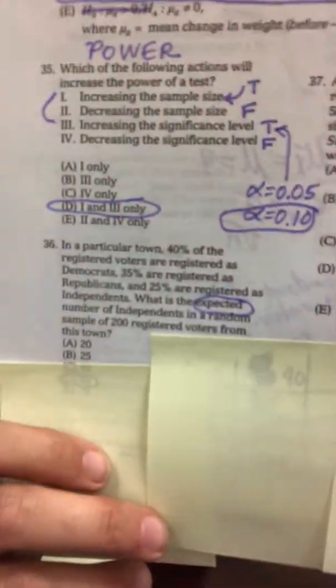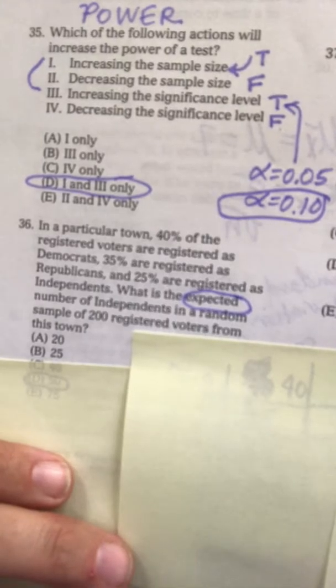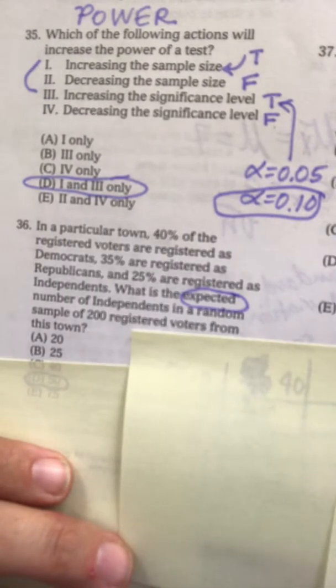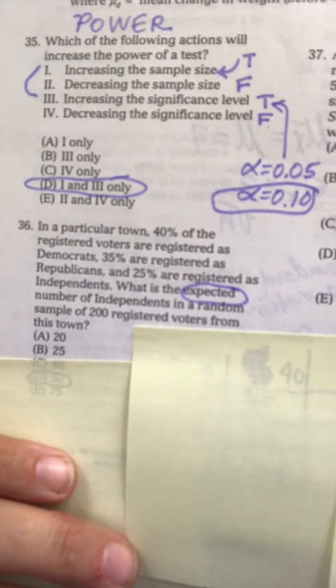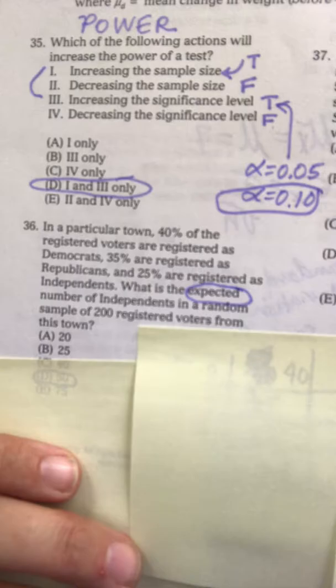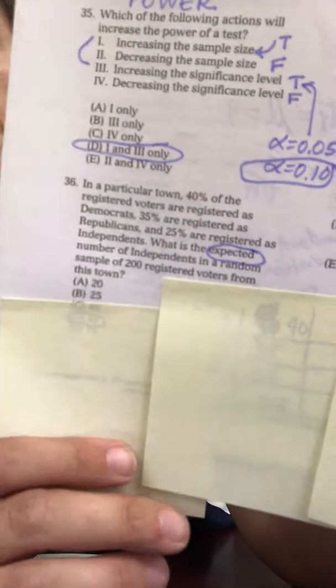It says, in a particular town, 40% of the voters are registered Democrats, 35% are Republicans, and the last percentage, 25%, independents. Now they've asked, if we took a sample of 200 people, how many independents would we expect? Probably the best way to explain this is if I made a table and just used my common sense. I tried to scribble a table here.